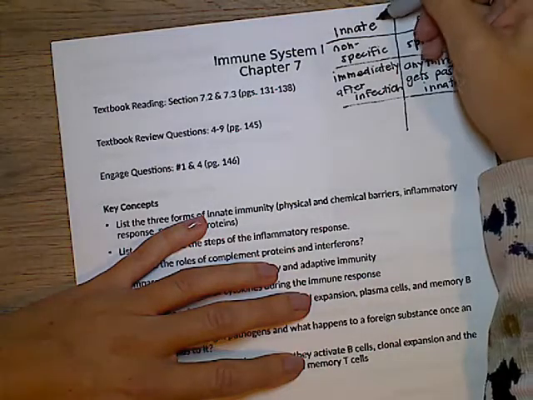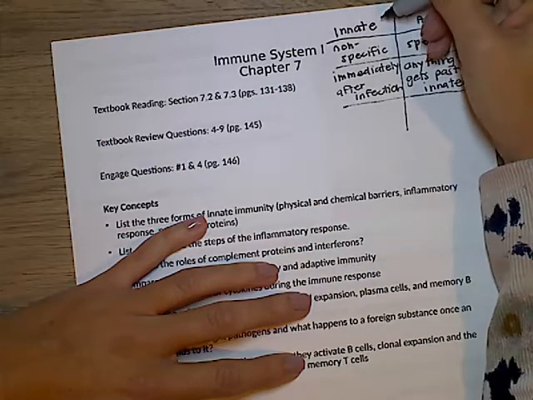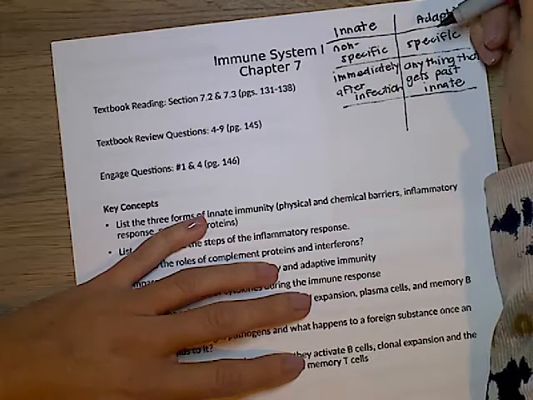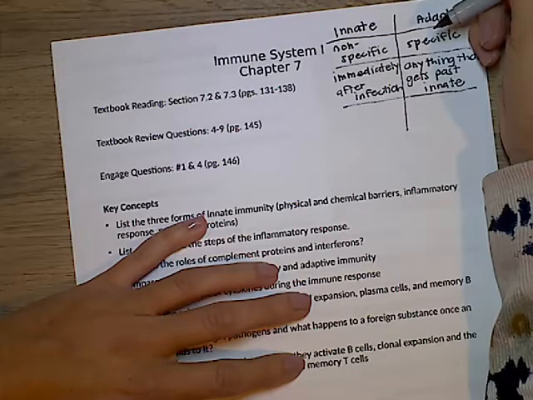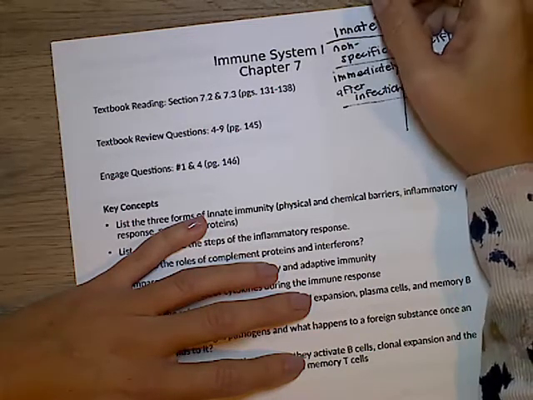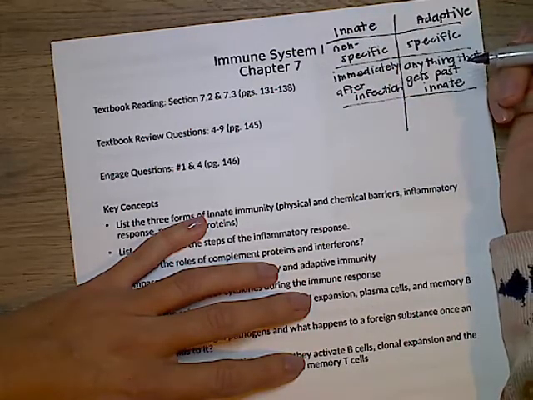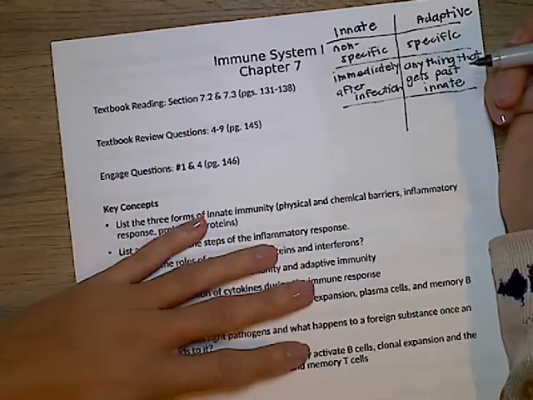And like it talks about in the pre-lecture, the innate is things like your, what's the analogy for this? This is like protecting your house. So imagine that your body is your house. Your innate immunity is just non-specific things you're going to do to protect your house from invaders. So what would you do?